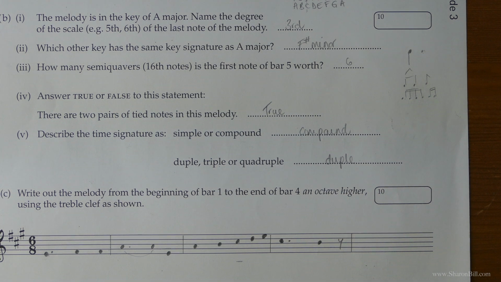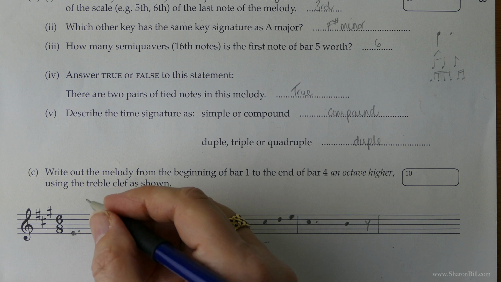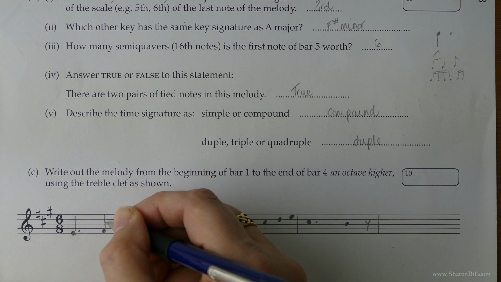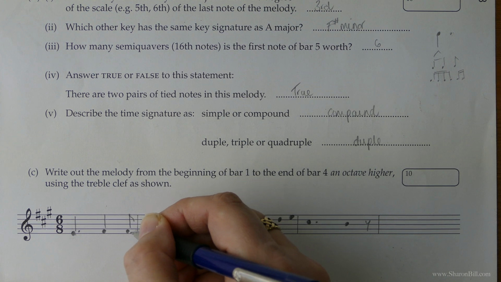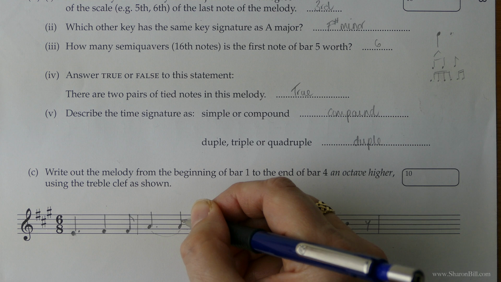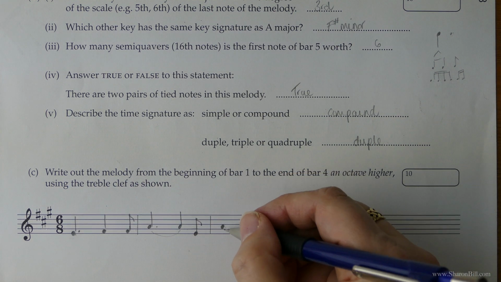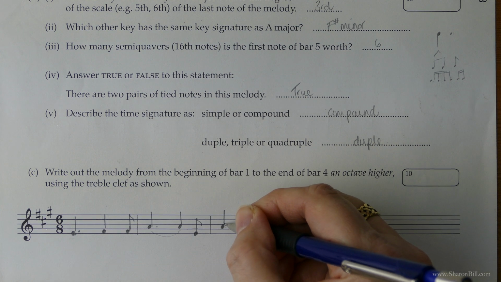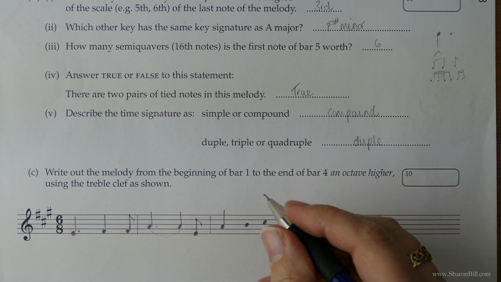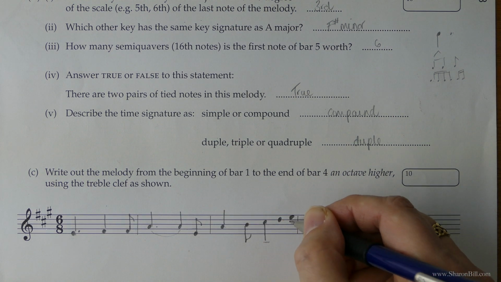So that's all the thinking done. Now we've got to do the stems, and so because this is below the middle line, these stems will have to go up. These stems will have to come up. Now here, this will come up. This one can go either way. These will have to come down, so I'm just going to turn it round straight away. You can do either way on that one on the middle line.